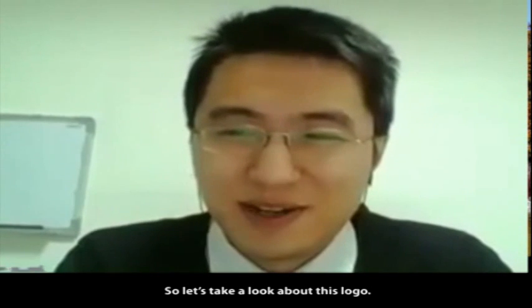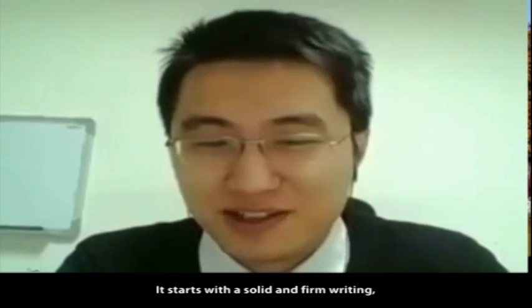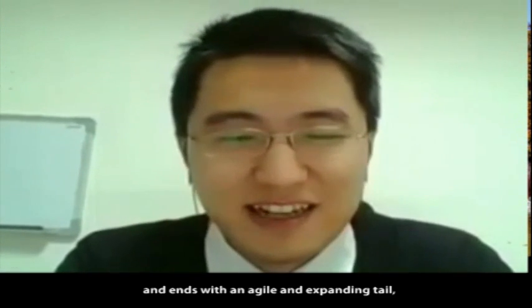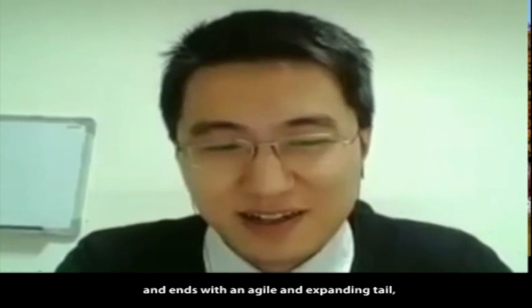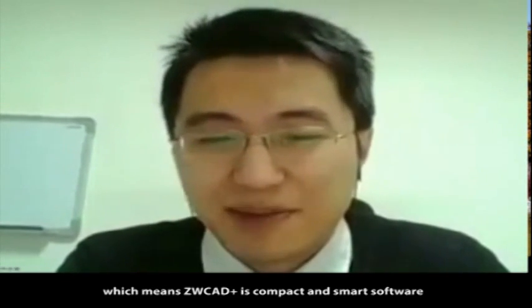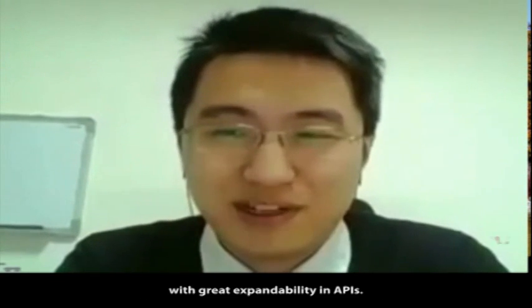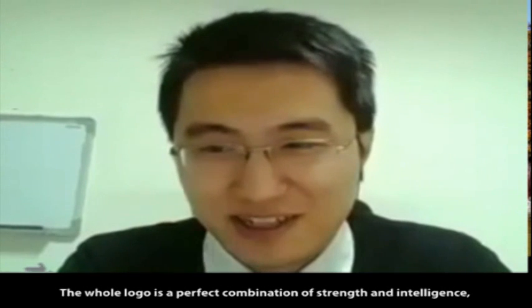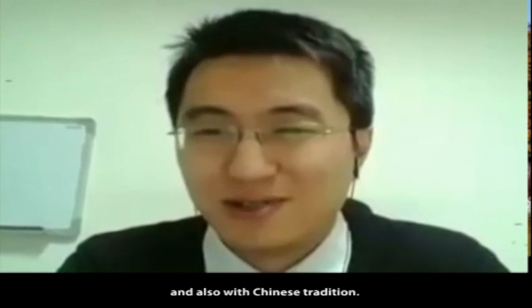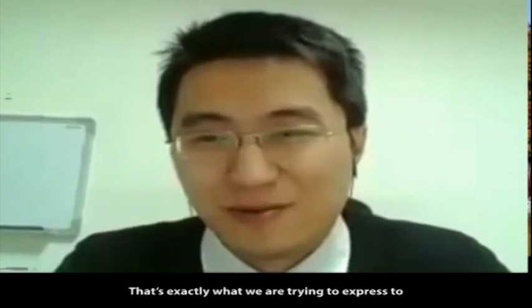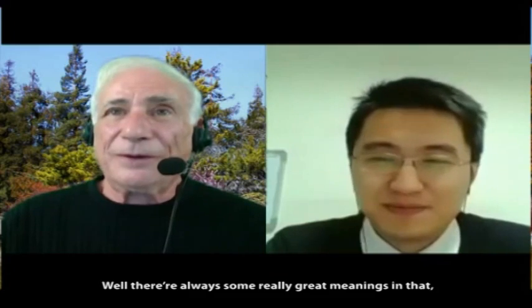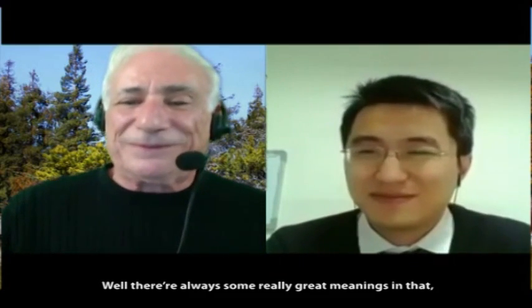So let's take a look at this logo. It starts with a solid and firm writing, which looks tough and steady, and ends with an agile and expanding tail, which means ZWCAD Plus is compact and smart software with great expandability in APIs. So this whole logo is a perfect combination of strength and intelligence, and also Chinese tradition. That's exactly what we are trying to express to our customers through this logo. Wow, there's some really great meaning in that, and it's wonderful.